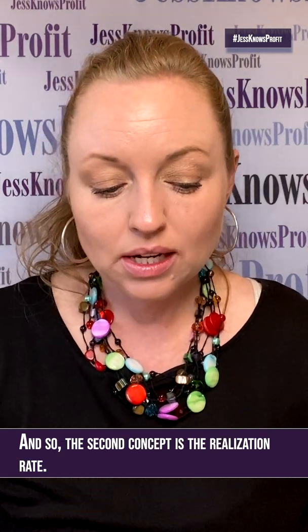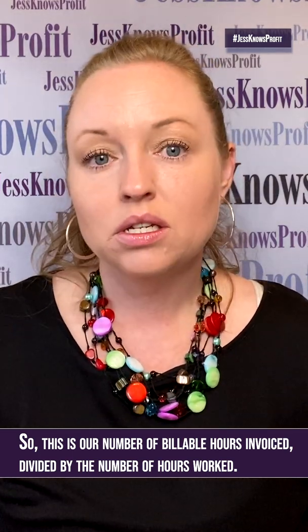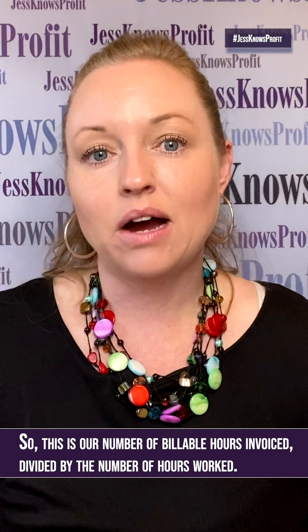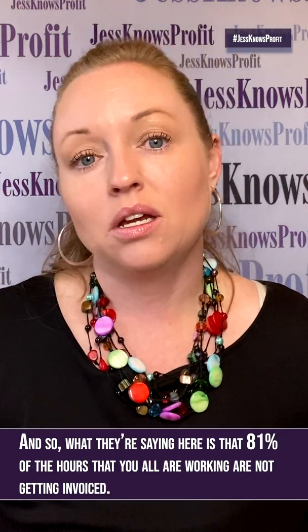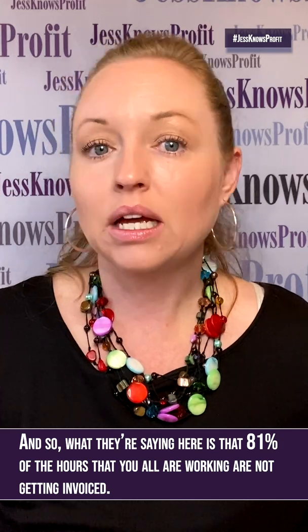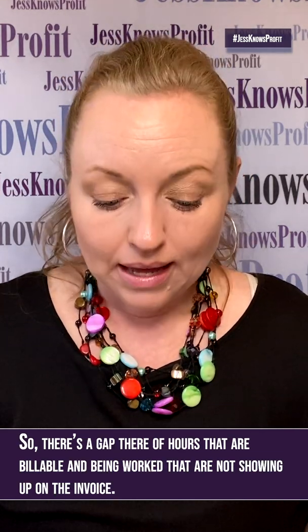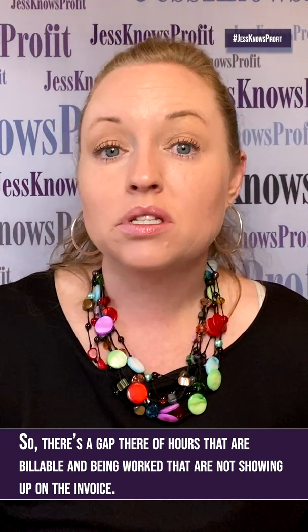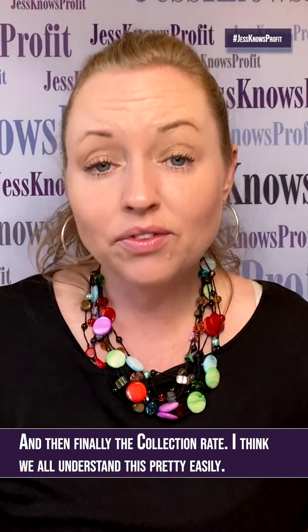The second concept is the realization rate. This is the number of billable hours invoiced divided by the number of hours worked. What they're saying here is that 81% of the hours that you all are working are getting invoiced. So there's a gap of hours that are billable and being worked that are not showing up on the invoice. And then finally, the collection rate.